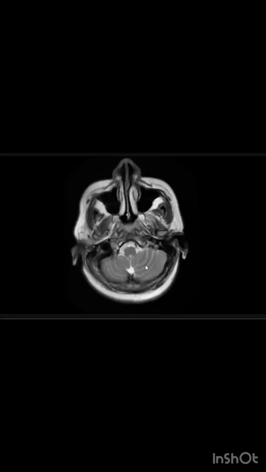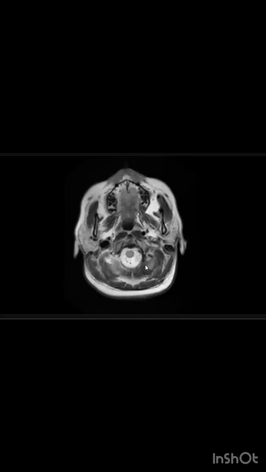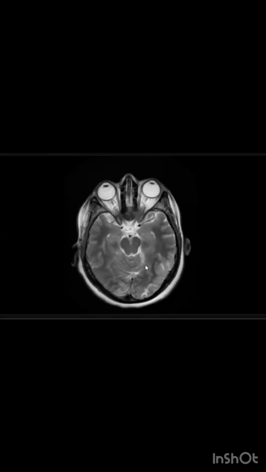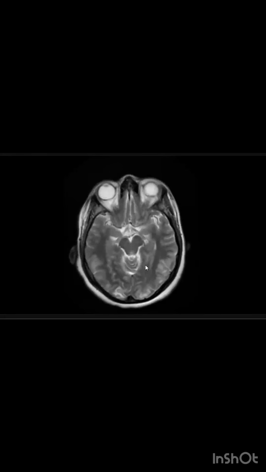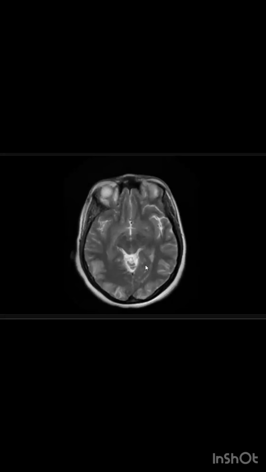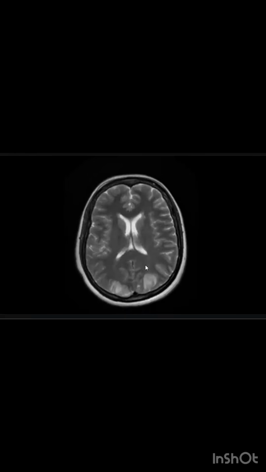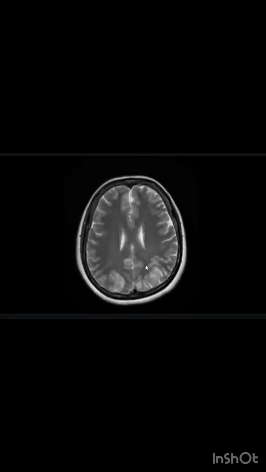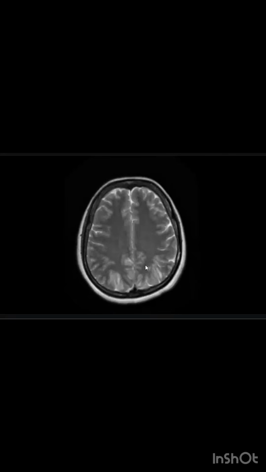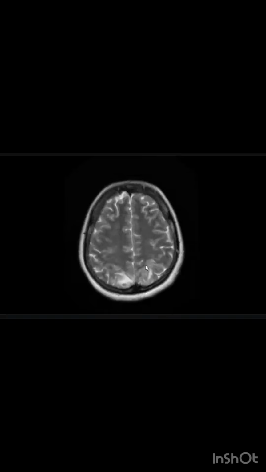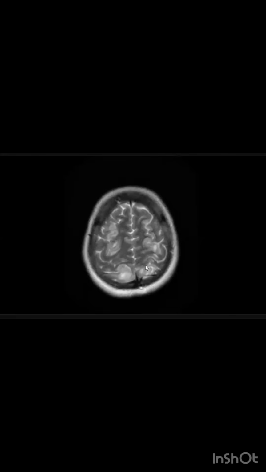On the T2 weighted images, I'm scrolling from caudal to cranial. I can appreciate a few gyral hyperintensities noted in bilateral cerebral hemispheres, more in the bilateral occipital areas and parietal areas.